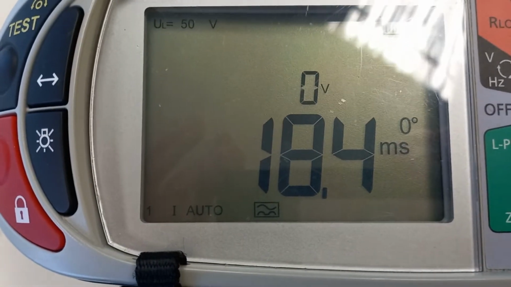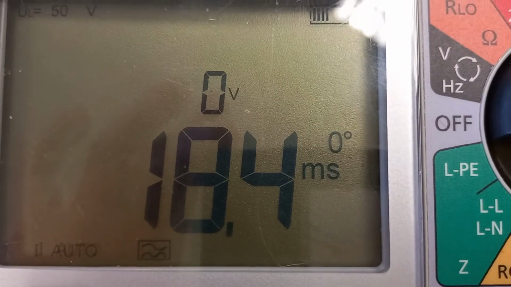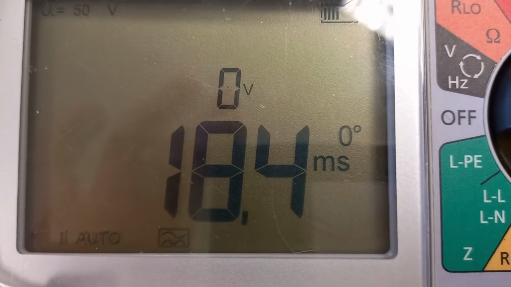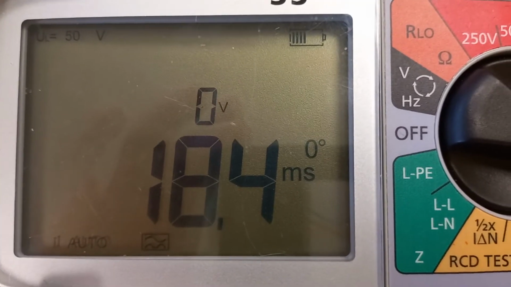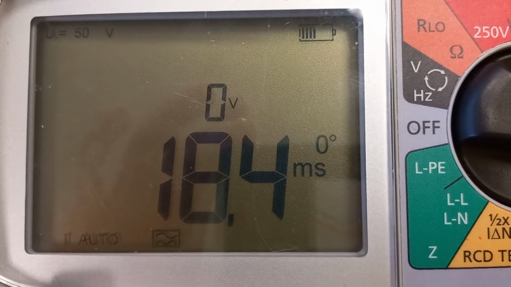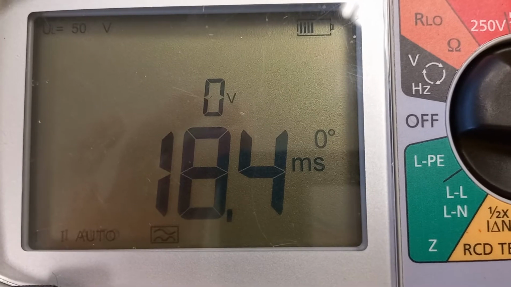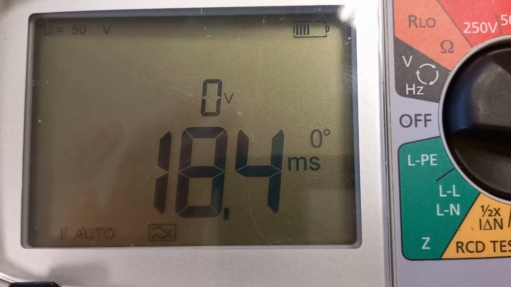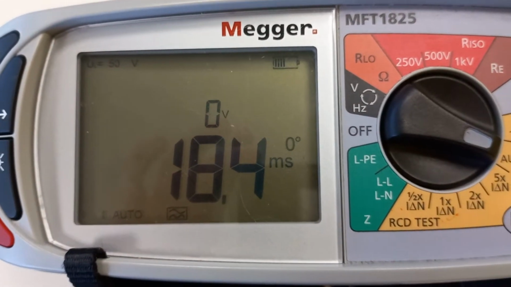So this one here is at ×1. There's the one down there in the corner. By the way, this instrument is very nice in that it does the AC and pulsating DC tests in one go. You don't have to do it twice. It does the type A RCD, which is an AC and pulsating DC device. It does it all at once.